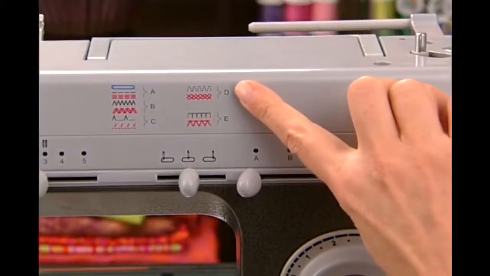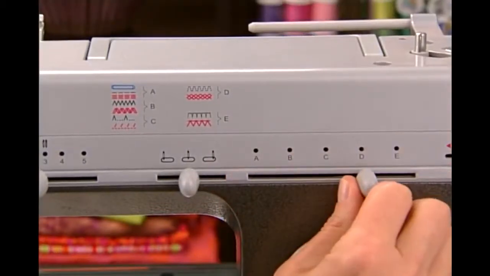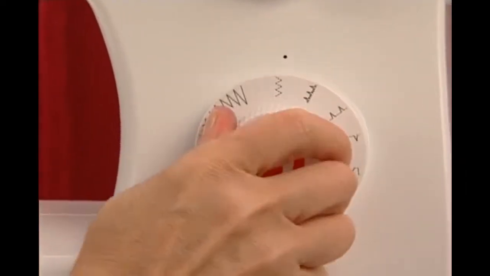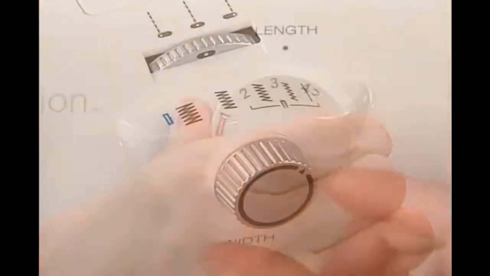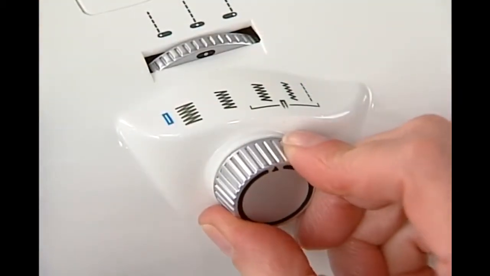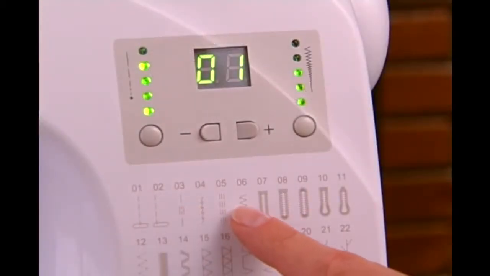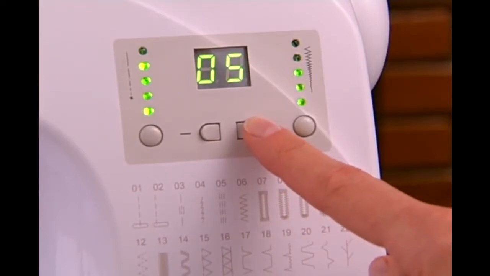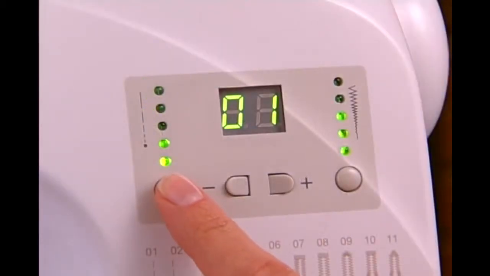On mechanical machines, stitches are selected by moving a lever or dial. Once the stitch has been selected, you will need to then manually set the stitch length and stitch width setting for that stitch, depending on the look you want. On electronic or computerized machines, the optimal stitch length and stitch width are set automatically when the stitch is selected, but you can adjust these if you wish.